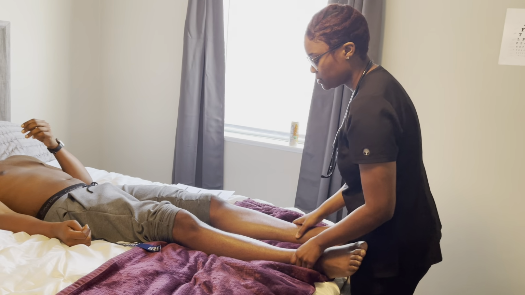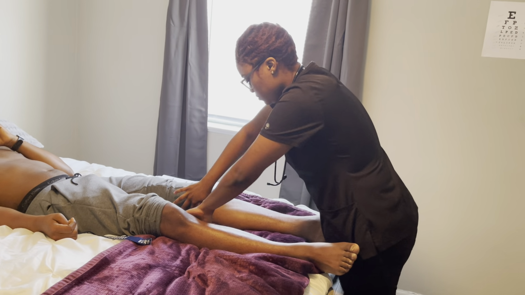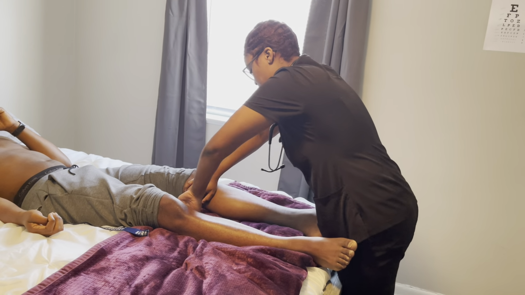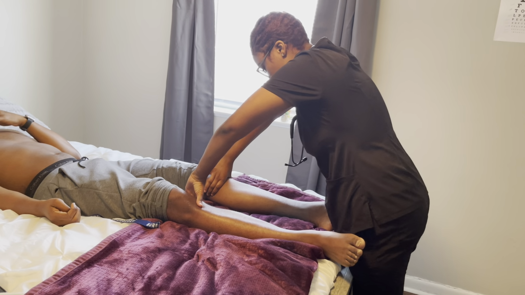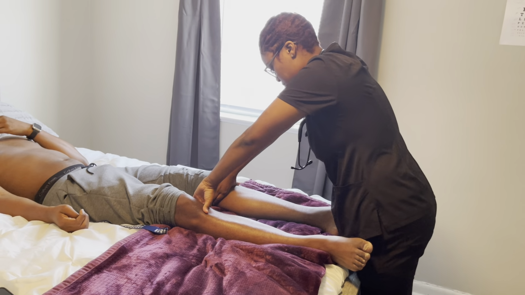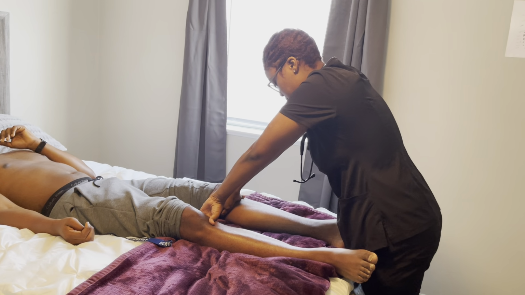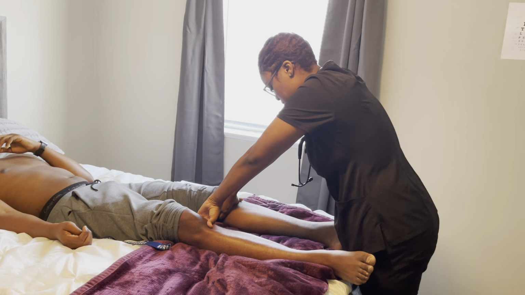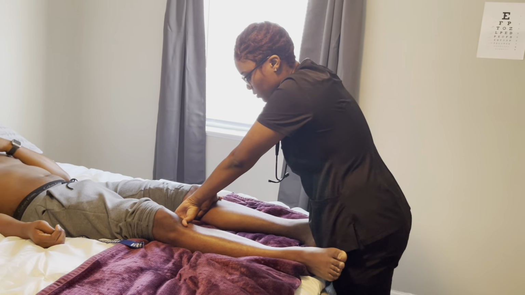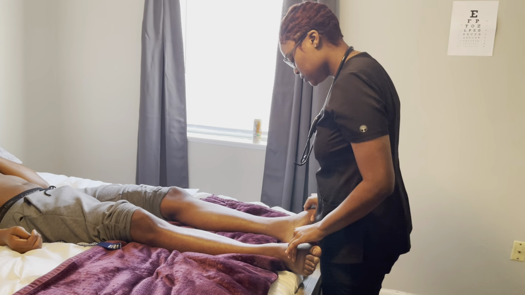Next, I'm also going to palpate the popliteal arteries. Okay, and they're equal on both sides. Next, I'm going to do the dorsalis pedis.